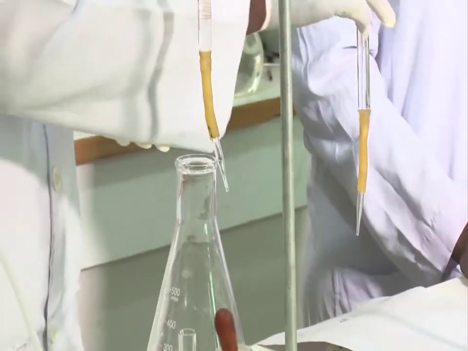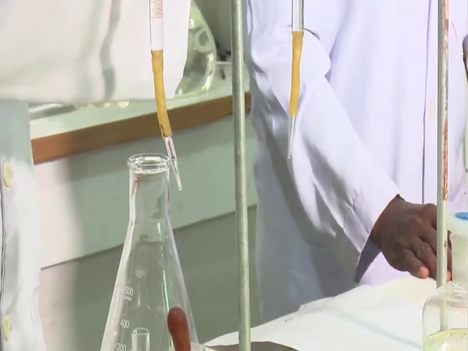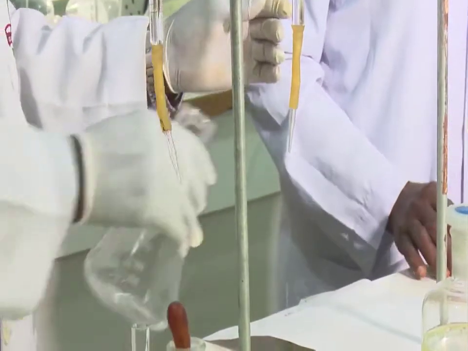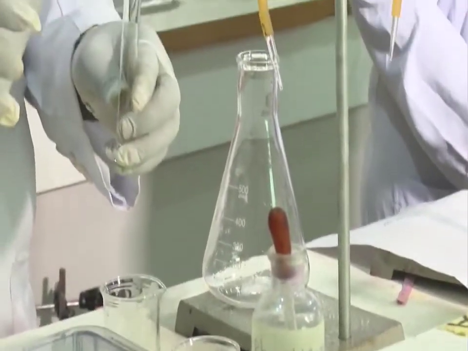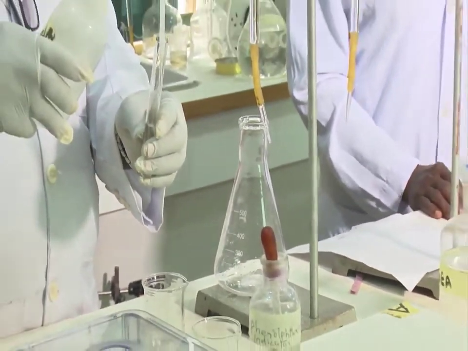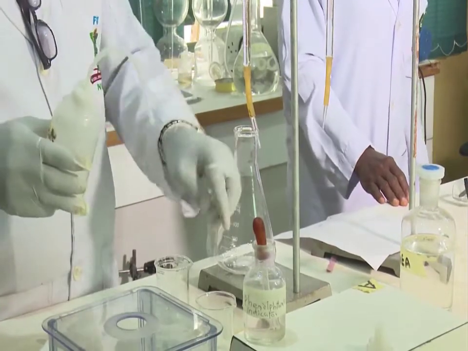To the vinegar sample, add 20 cm³ of distilled water and 4 drops of phenolphthalein indicator.